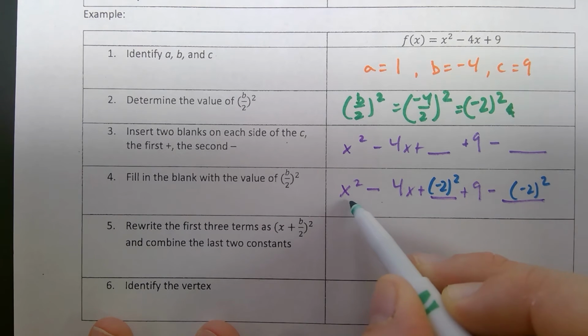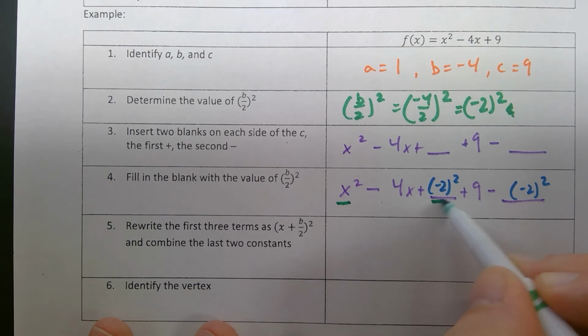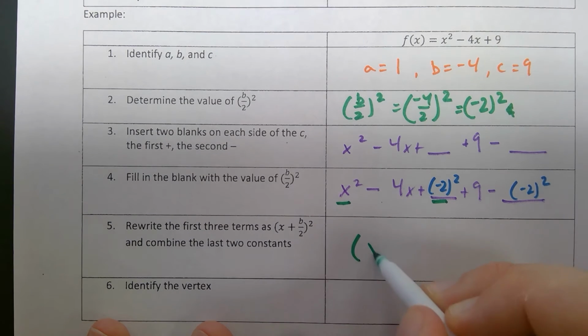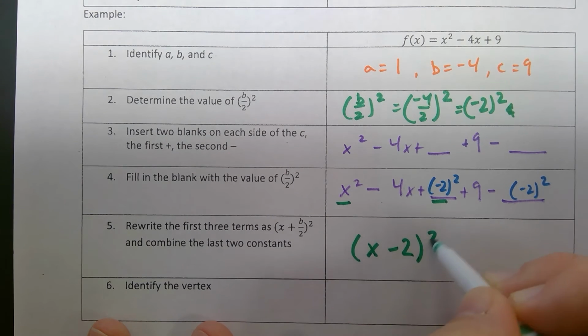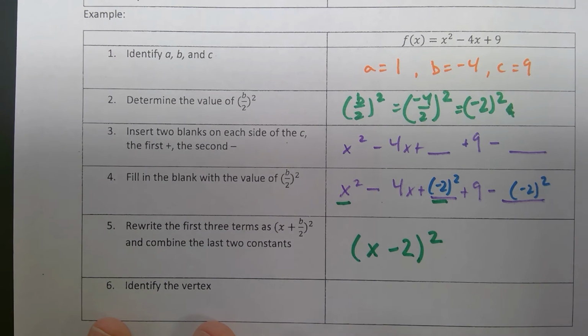So I've got my x being squared, my -2 being squared. So x minus 2 squared. And then we've got our +9 and minus this, which is going to be a +4. So 9 minus 4 gives me +5.